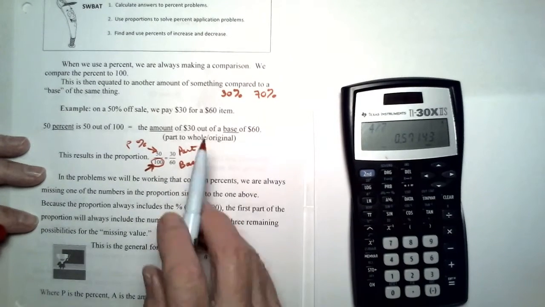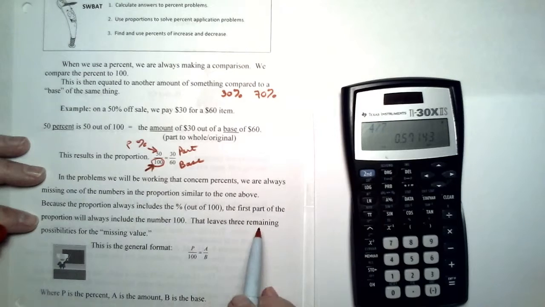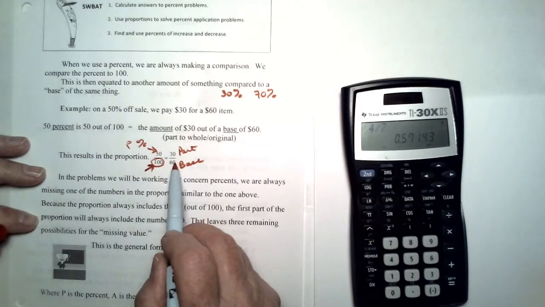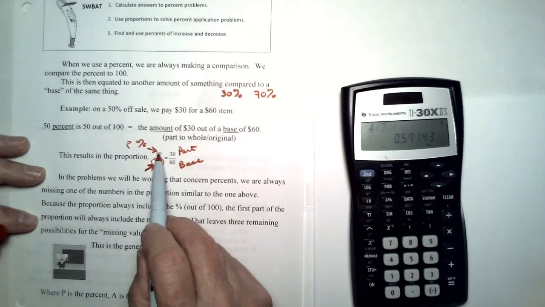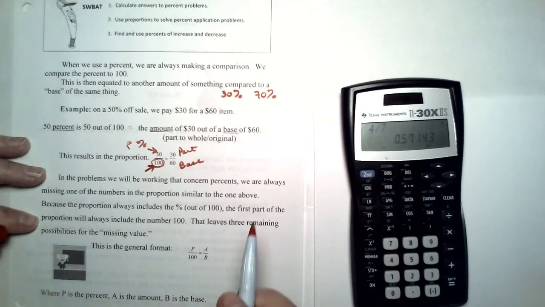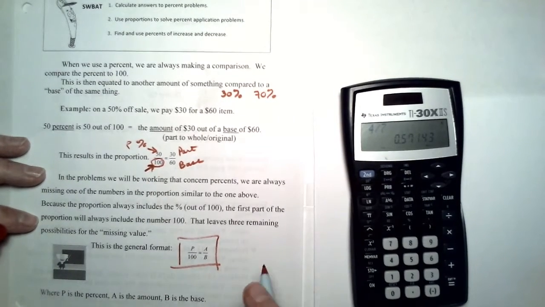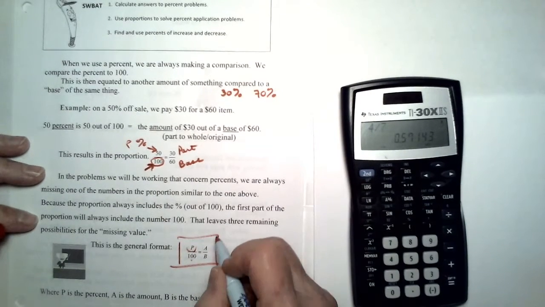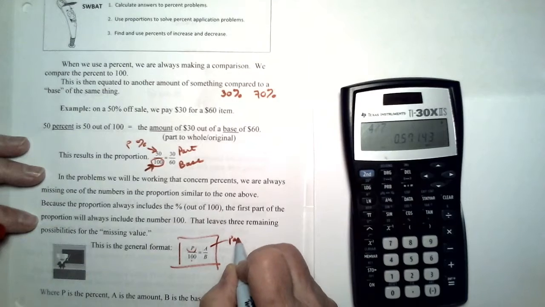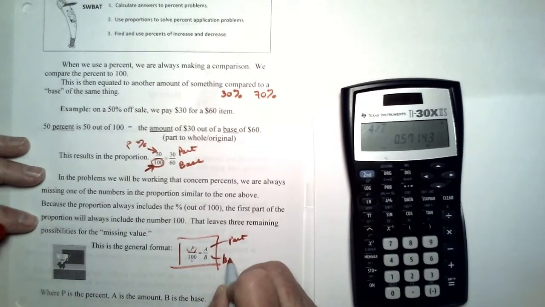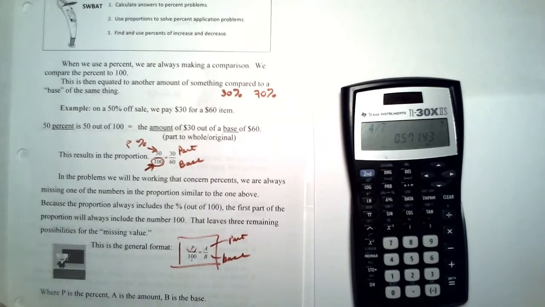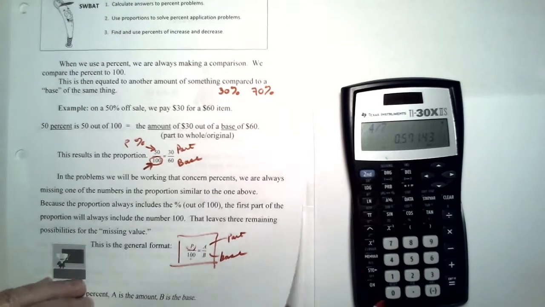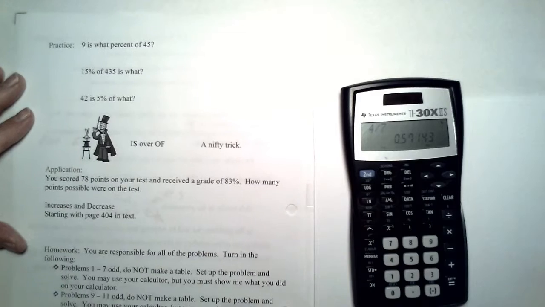So the part that remains is the part and the base, and the number that goes in the percent. So this is our general format. This is not going to change. The value of the percent over 100, and this is the part that we're talking about, and this is the base that we're talking about. That's explained down here. So this is the format that we're going to try to apply. Think of it as a formula almost.